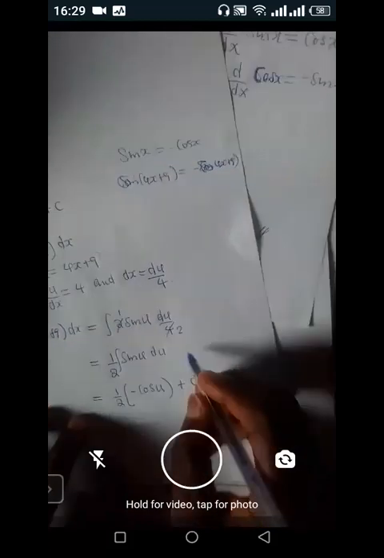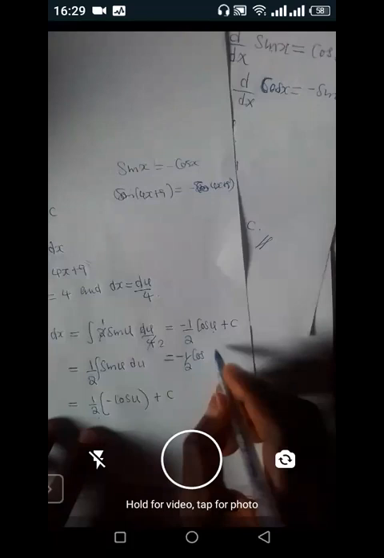Then this will give you minus 1 over 2 cos u plus c. But you know your u is 4x plus 9. So this one is equal to minus 1 over 2 cos 4x plus 9, then plus c. You are done.